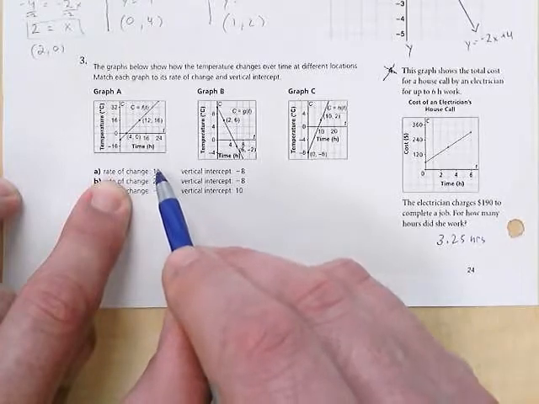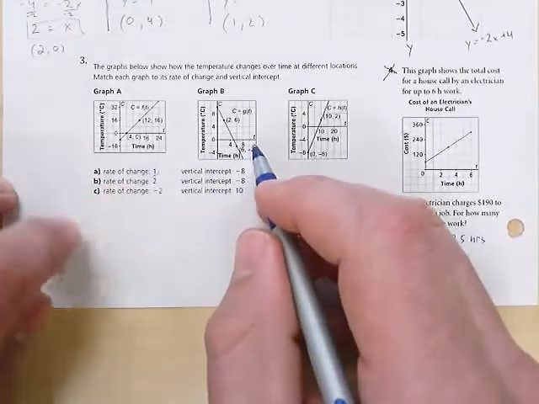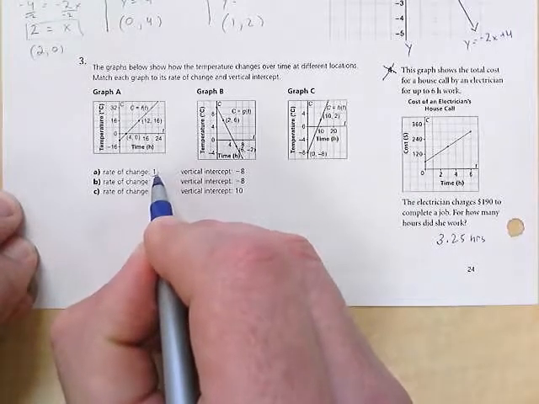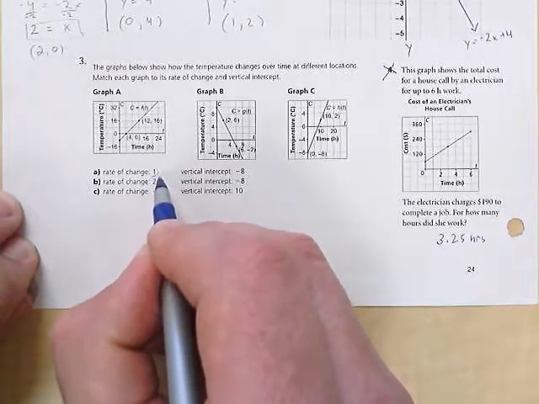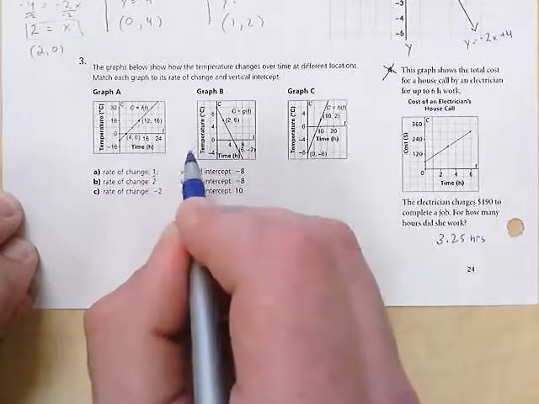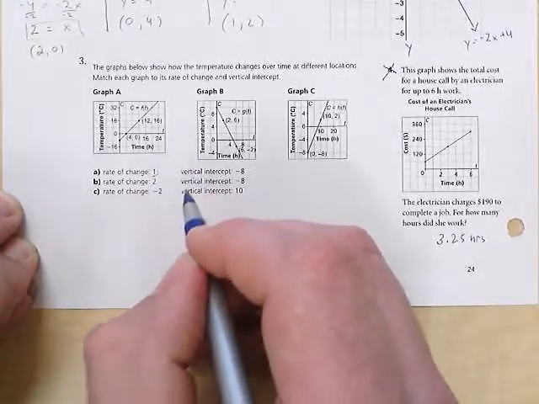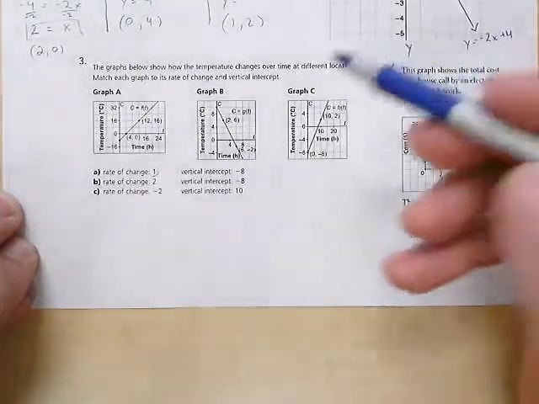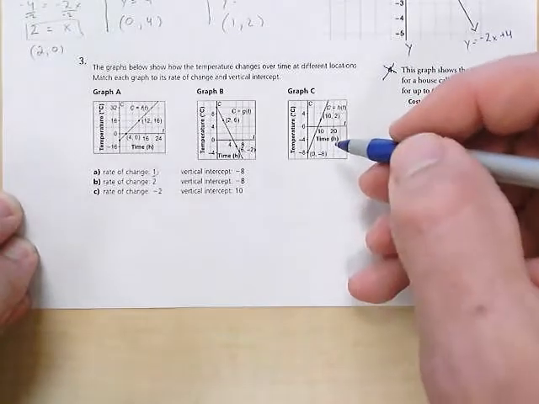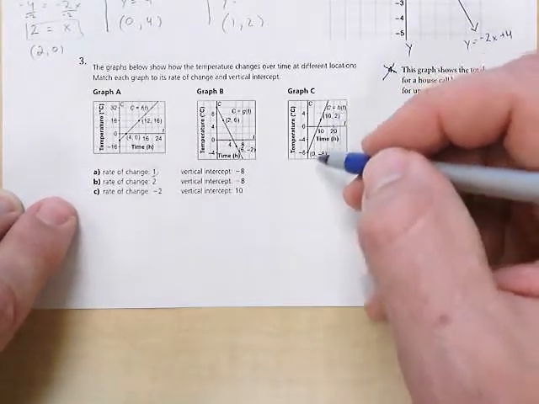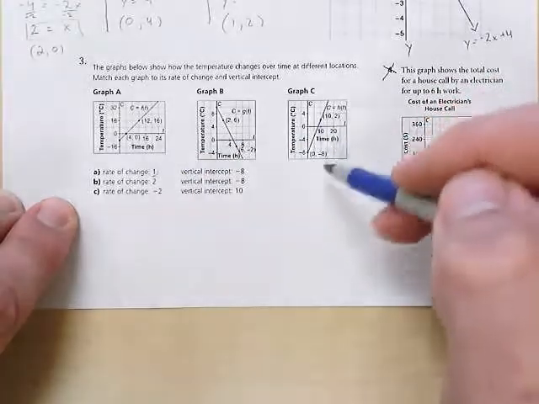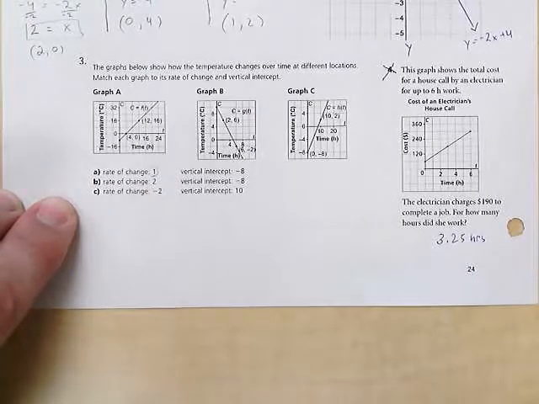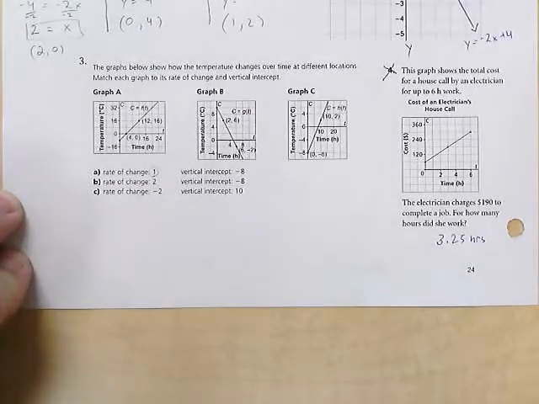What does that mean, a rate of change of 1? Well, if you think about it, it means that both the y and the x are changing by the same amount. So if you're going up 10, then you're going to go over 10 because 10 over 10 is 1. And so that's what you want to check for here. I'm going to ask you to find the rate of change for all of these, and then you match it. So I'll do that on the side, and you see what you come up with.